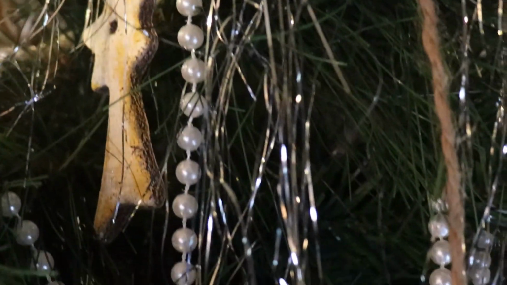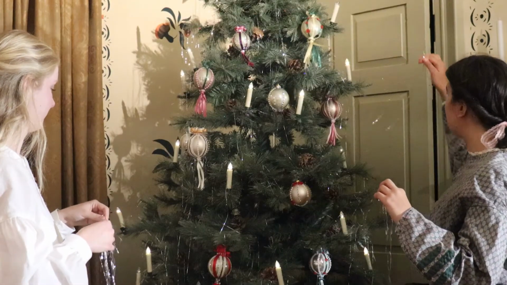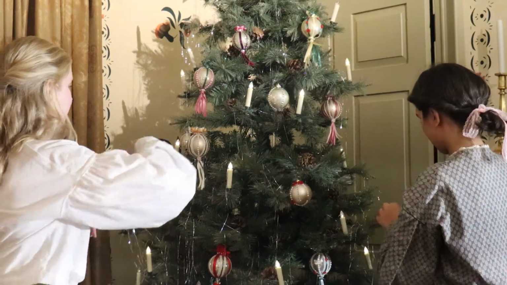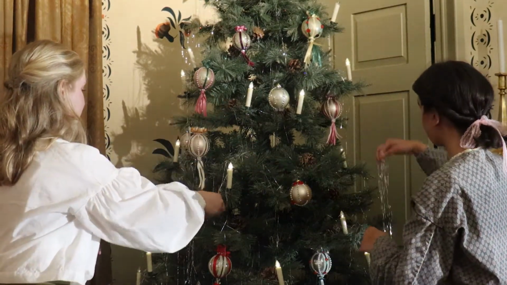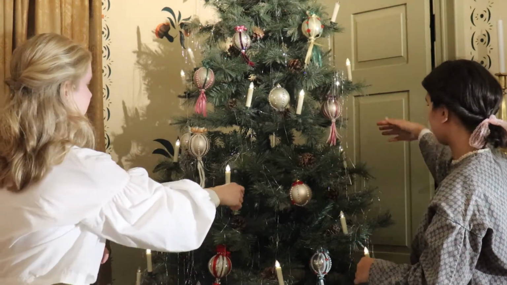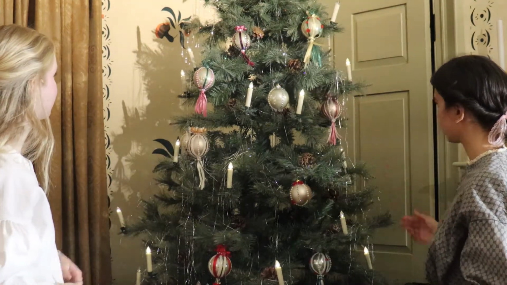Tinsel was added to enhance the flickering light of these candles on the tree. The first written description of tinsel comes from Germany in 1610. At that time it was made of shredded silver. Because silver tarnished over the years, other shiny materials were substituted, including aluminum and lead foil. Victorians loved to cover their trees with lots of tinsel.